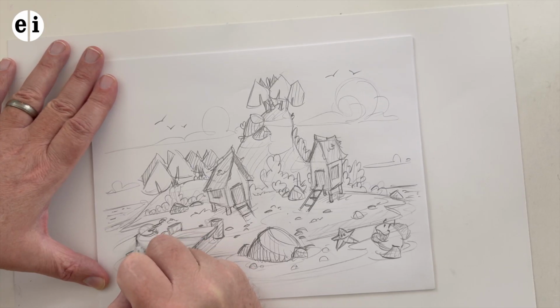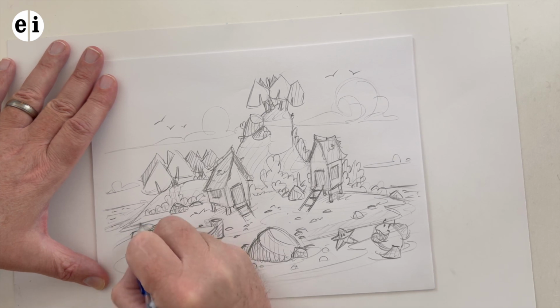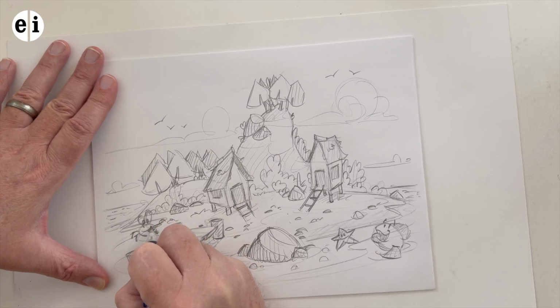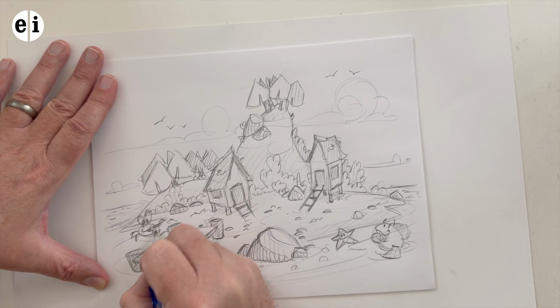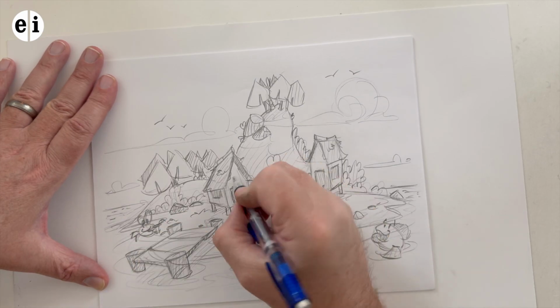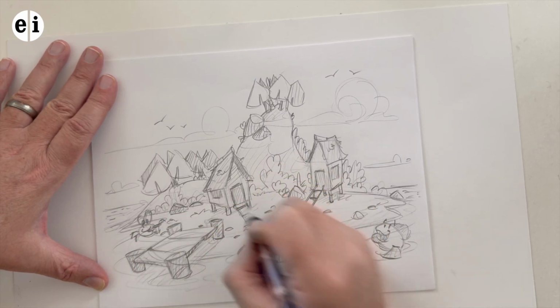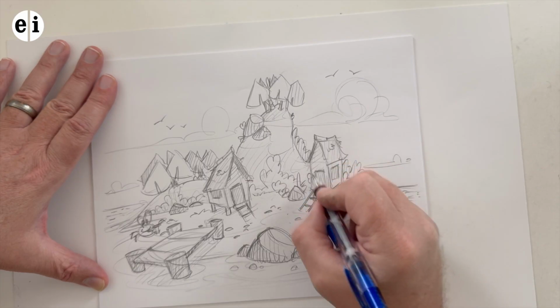A crab. Let's do a crab. Yeah, let's get a crab over here now. So we have little cartoon eyes. He's cross-eyed from the distance there, and he'll smile over there. Again, this is just like a little thumbnail. Yeah, I like that. A little shading there, a little more shading.